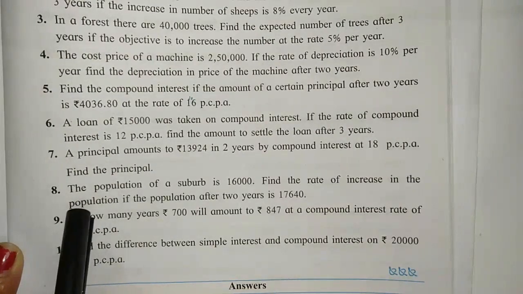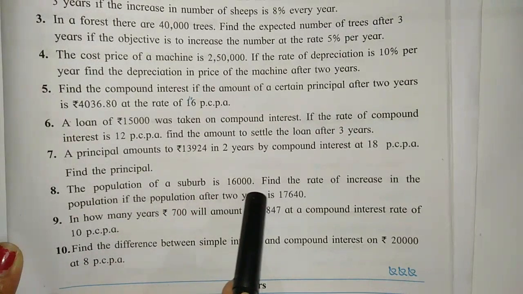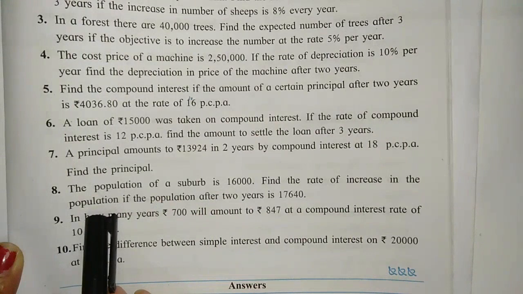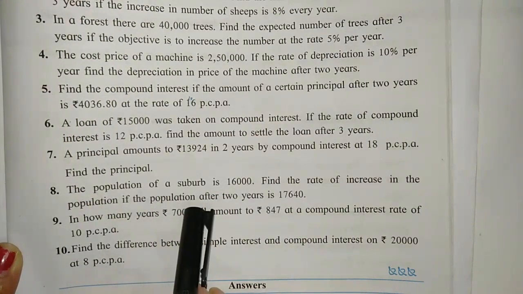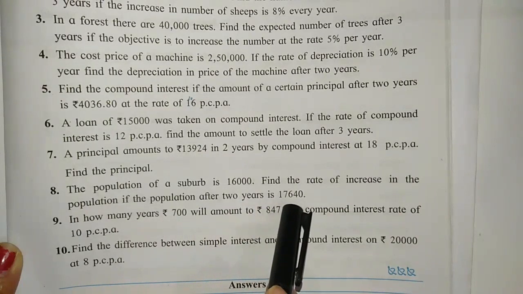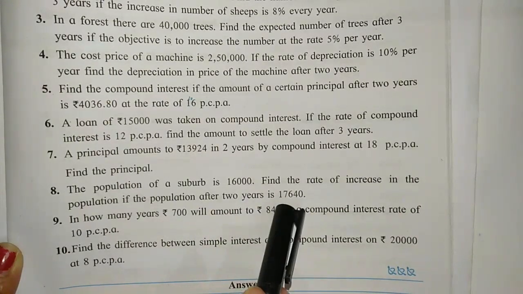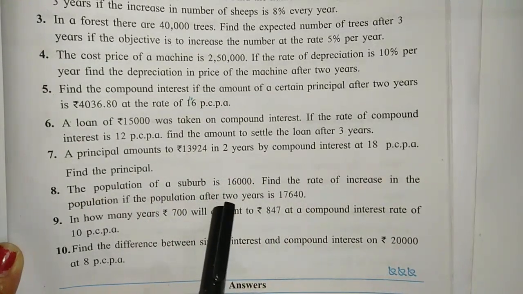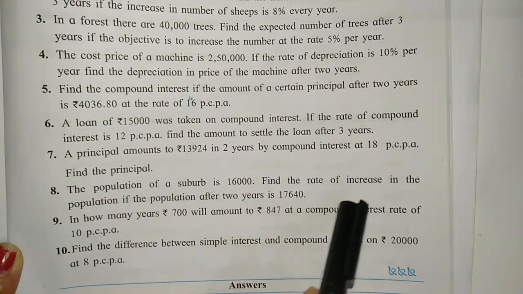Now see the 8th question. The population of a suburb is 16,000. Find the rate of increase in the population if the population after 2 years is 17,640. Okay, so here amount is given, principal is given, N is given.